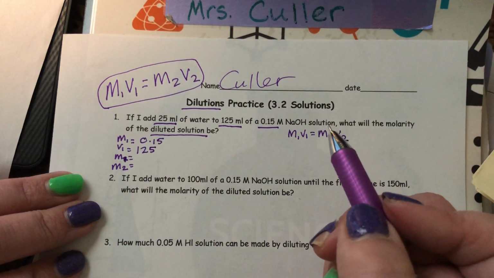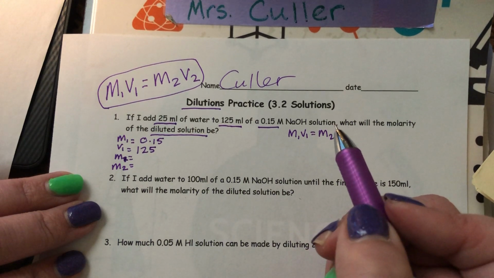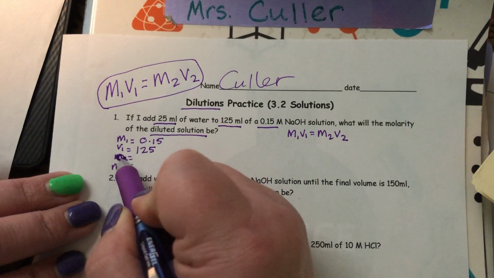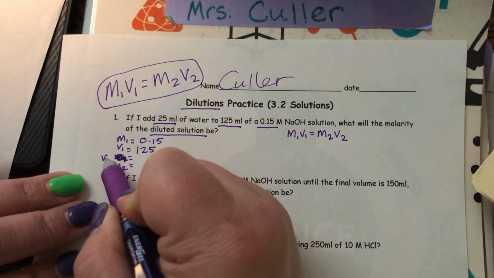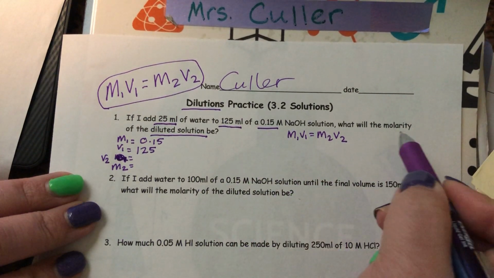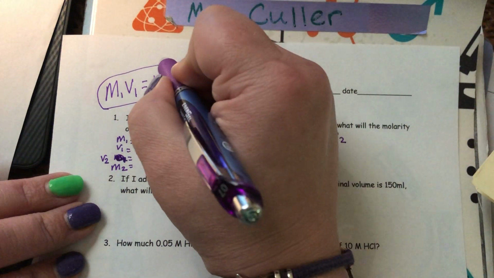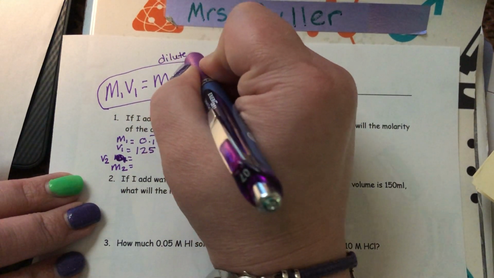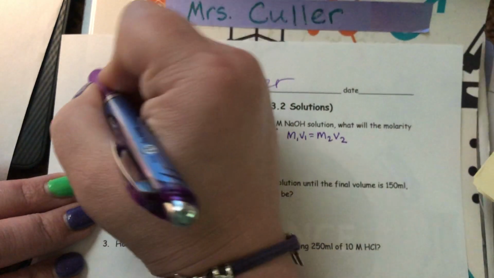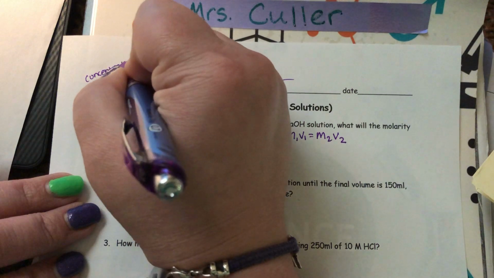Our second molarity, and I messed up, that should be volume 2. It's asking what the molarity of the diluted solution would be, and M2 is always the diluted solution. Make sure you write this down, and M1 is always the concentrated solution.